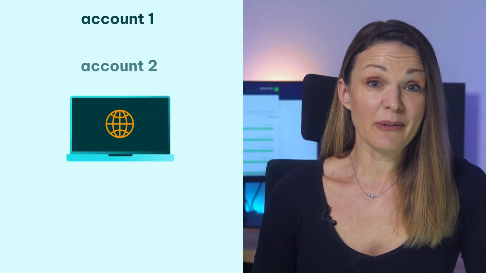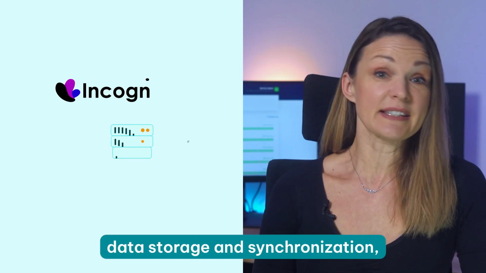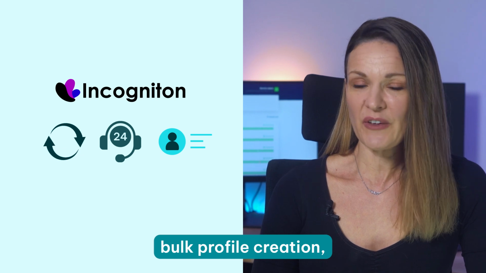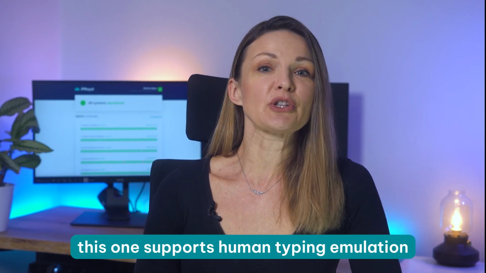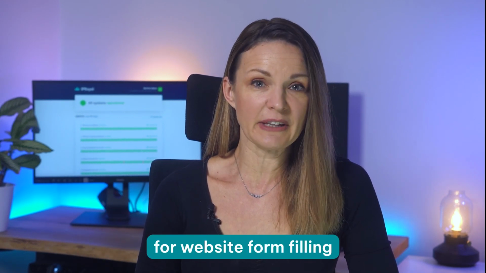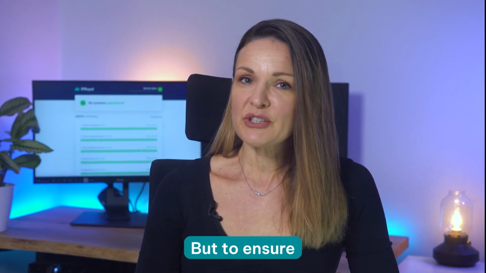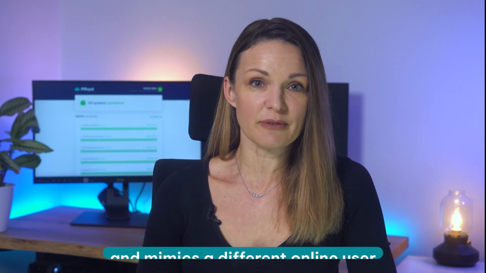Aside from letting you set up countless accounts and manage them from a single device, this browser offers data storage and synchronization, team account support, bulk profile creation, fingerprint generator, and Selenium and Puppeteer integration. Unlike most anti-detect browsers, this one supports human typing emulation for website form filling and lets you use 10 browser profiles for free. But to ensure each browser profile uses a different IP address and mimics a different online user, you need reliable proxies. This is when IPRoyal's residential proxies come in.